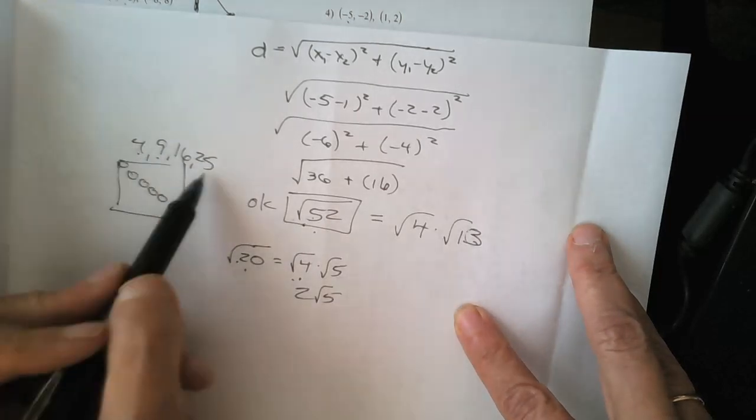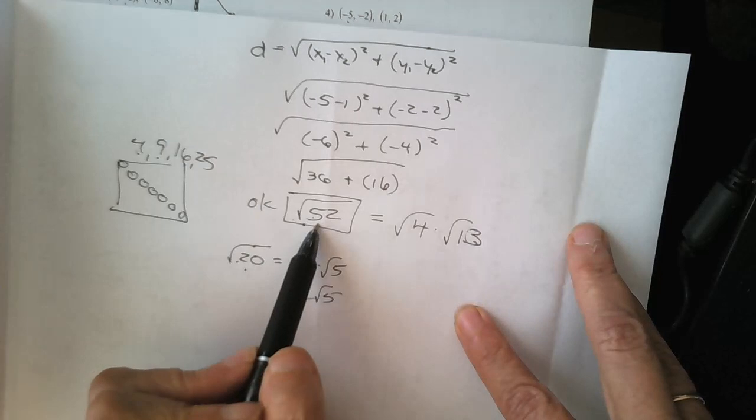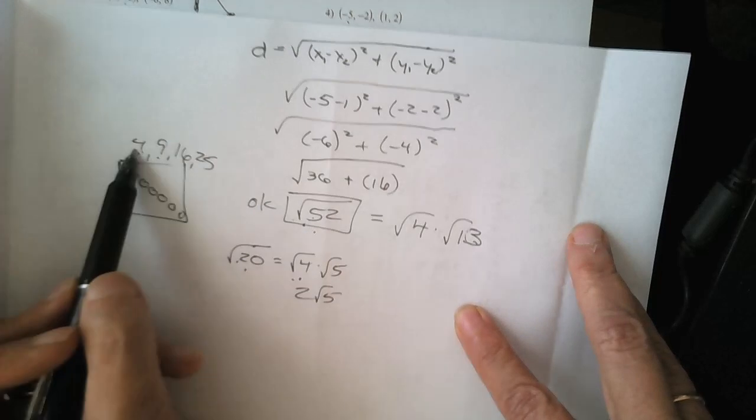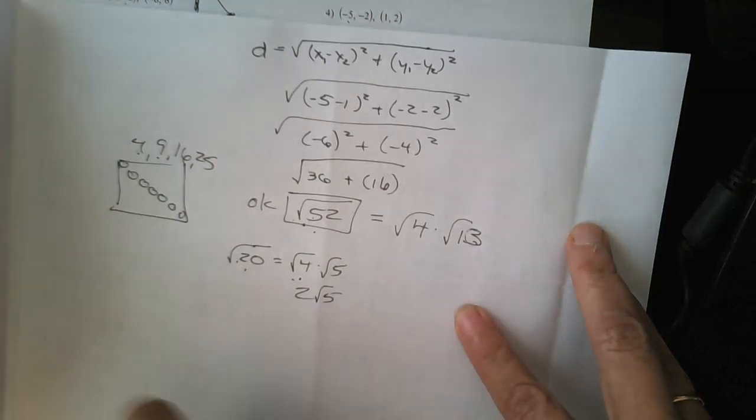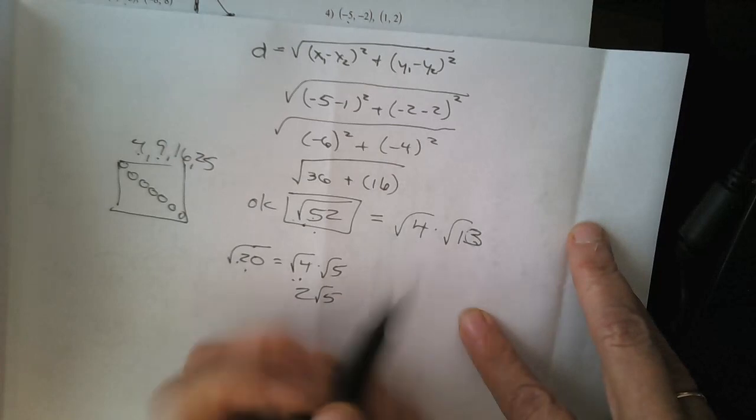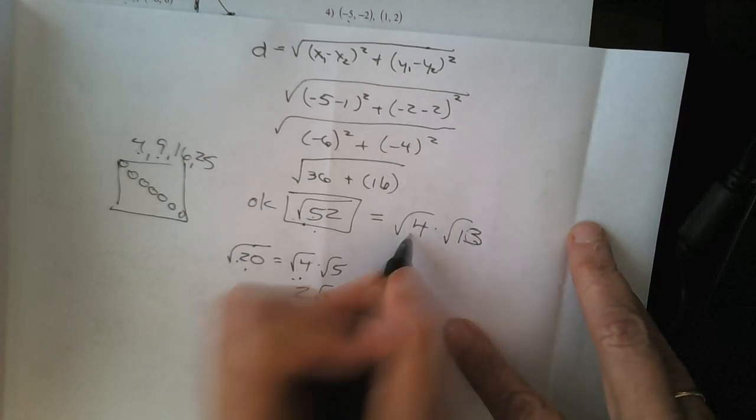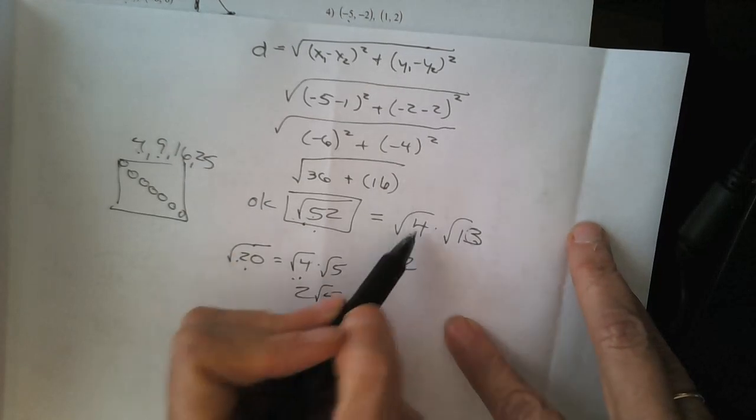The square root of 4 becomes 2. It gets to come out of the house because it's a perfect square. 13 is not a perfect square. It has to stay in the house. There is the simplified. This is the better answer.